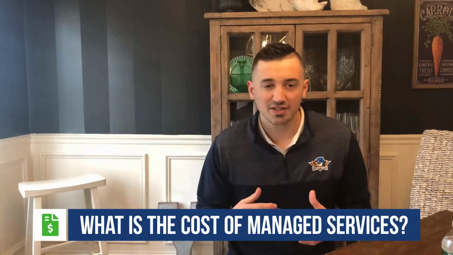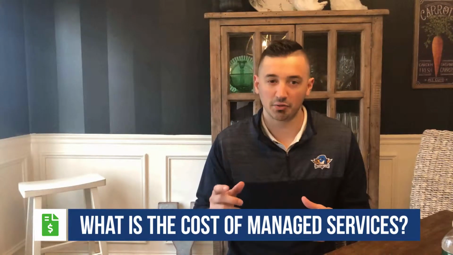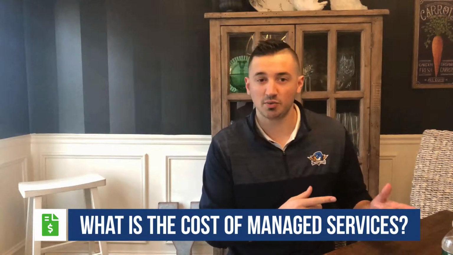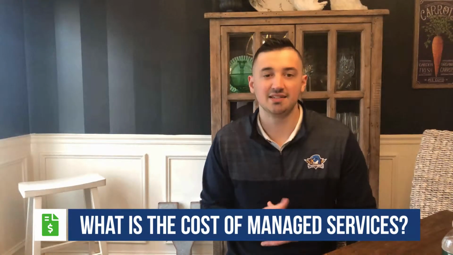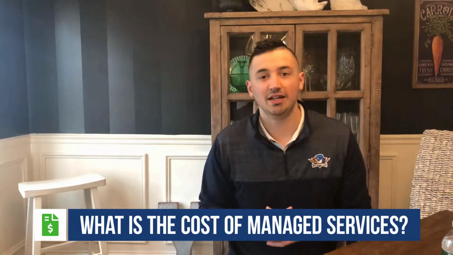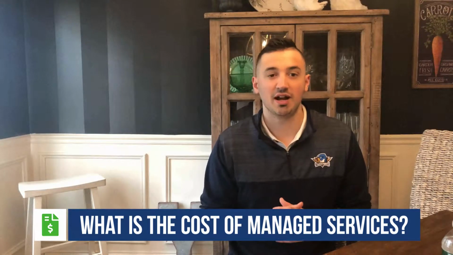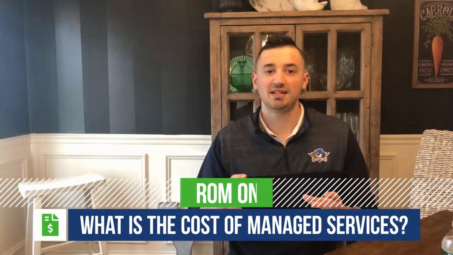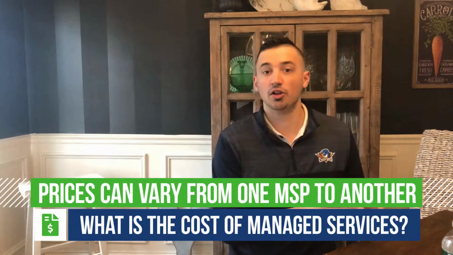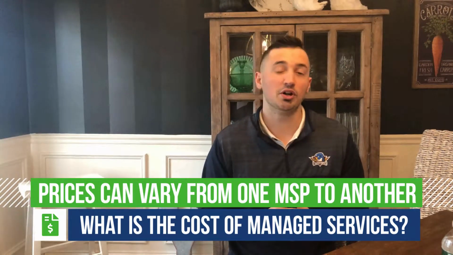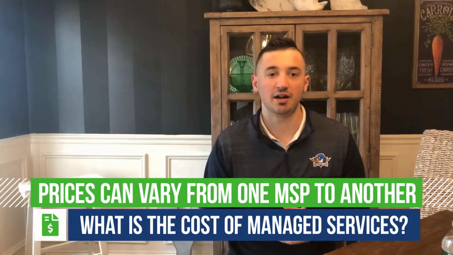So obviously the price can vary a little bit. And if you take a look at our last You Ask, We Tell, we went over what that managed service contract should consist of. And based on that criteria, here are the prices of our managed services contracts. And a little bit of a disclaimer, prices can vary from MSP to MSP, but this will give you a general range on the low end and the high end, what you're going to see when you are shopping around for a managed services contract.